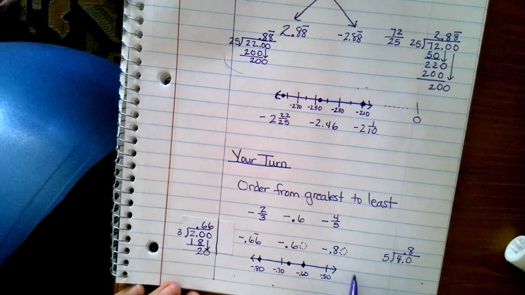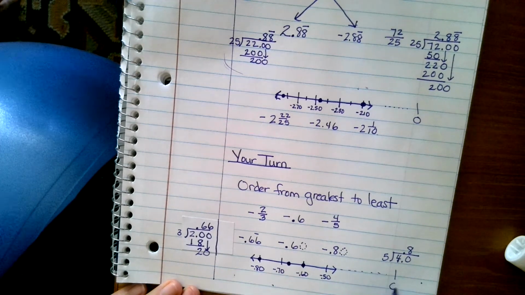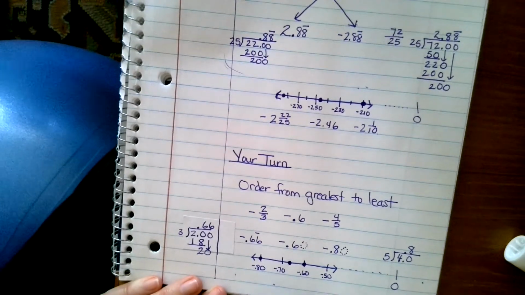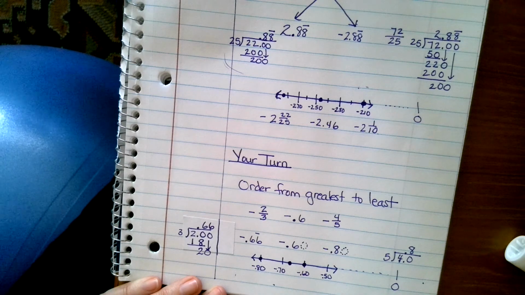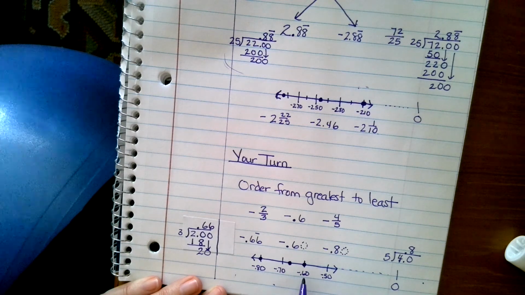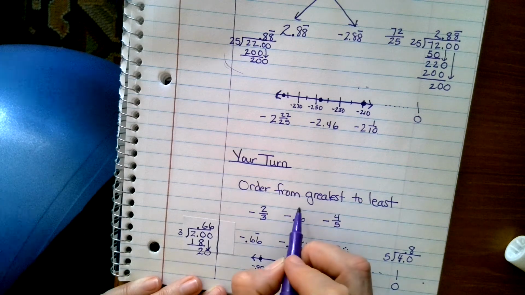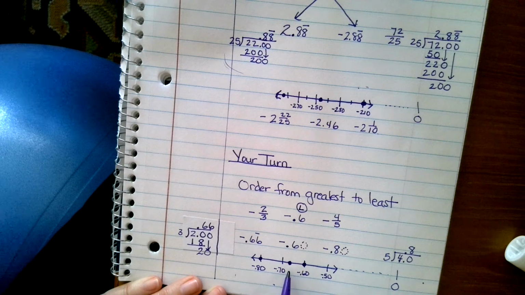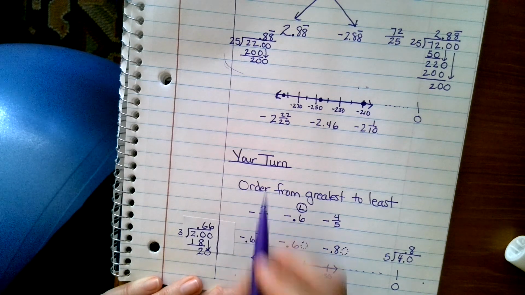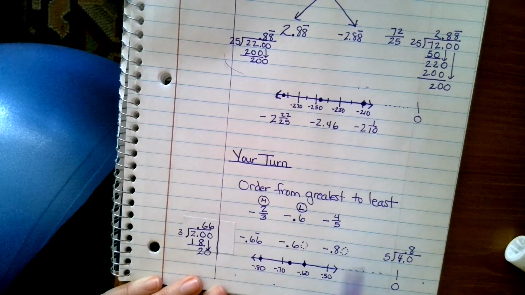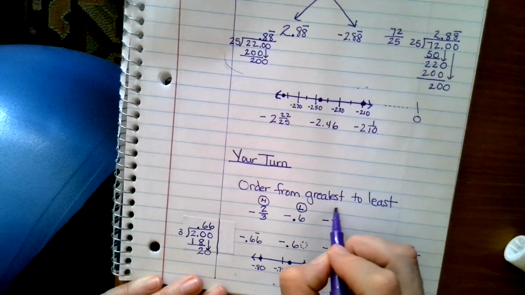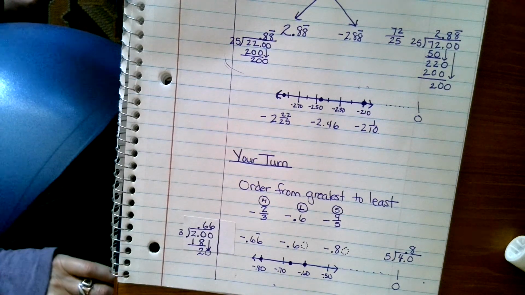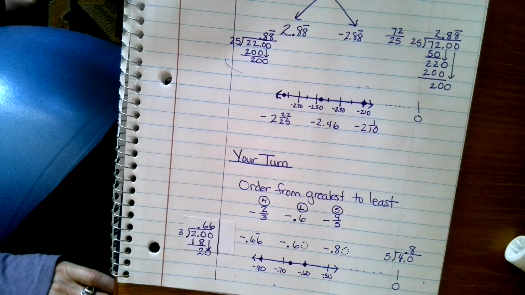So remember, if we had a number line that was way out here, this would be 0, because negatives are to the left of 0. So we're going from greatest to least, the largest one. That's the one furthest to the right. So negative 0.60, this is the largest one, okay? And then working our way down, negative 0.66, that is now in the middle. And then negative 0.80, that is the smallest. So there you go. I hope that you got some good practice in there, and we will practice tomorrow in class. Be ready.